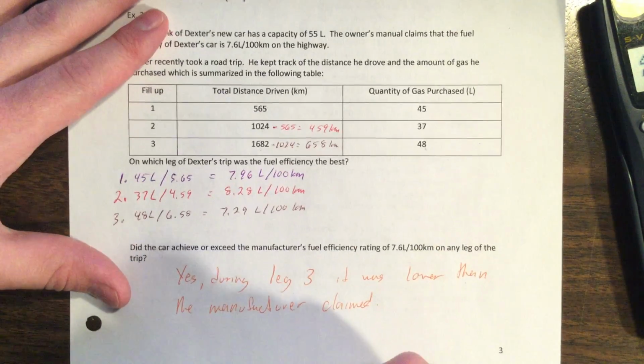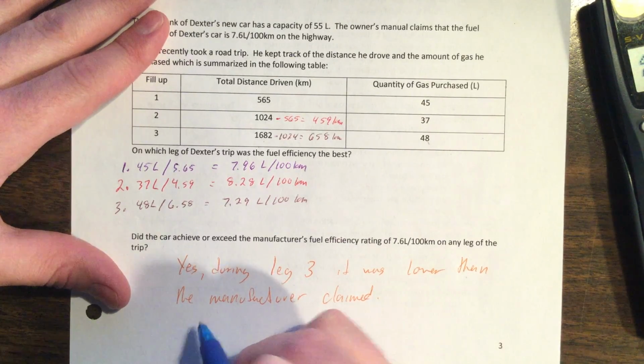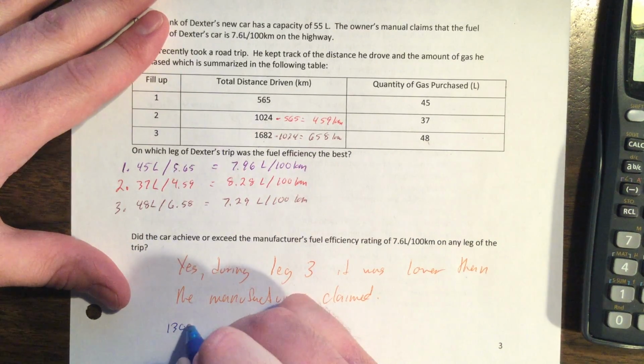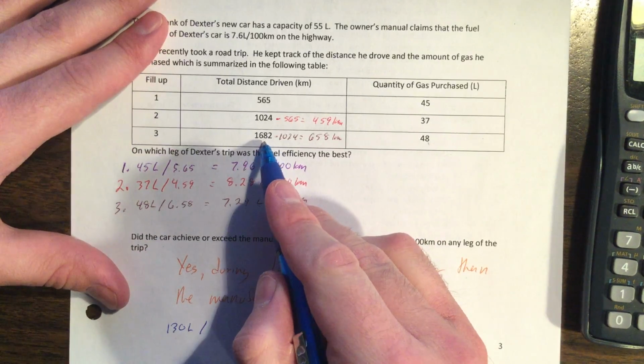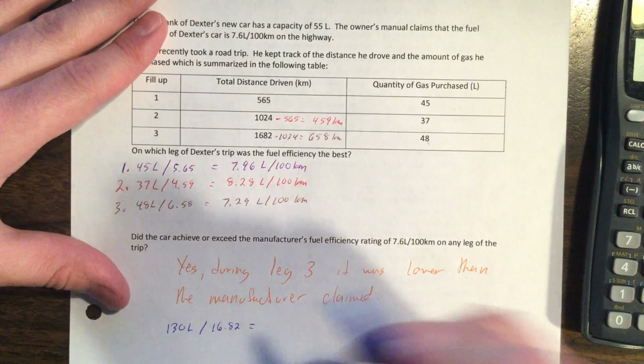And we can actually try overall. Let's just do it quickly here at the bottom. So overall, he put in, let's just add them all together, 130 liters, and he drove 1,682 kilometers, so that's 16.82 hundreds.